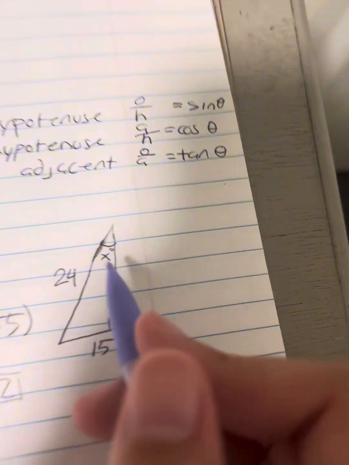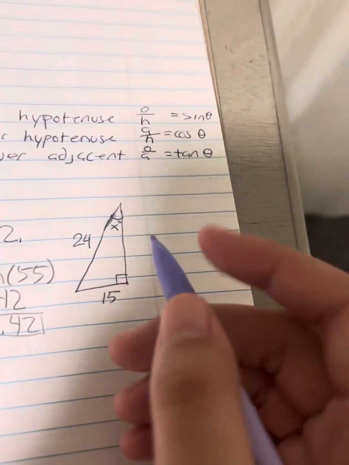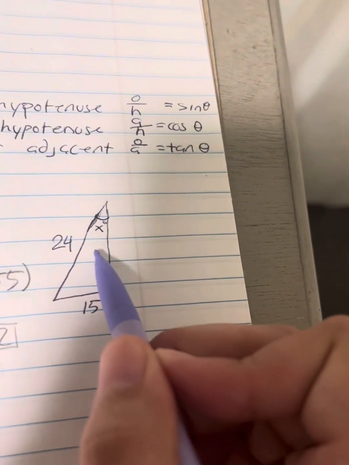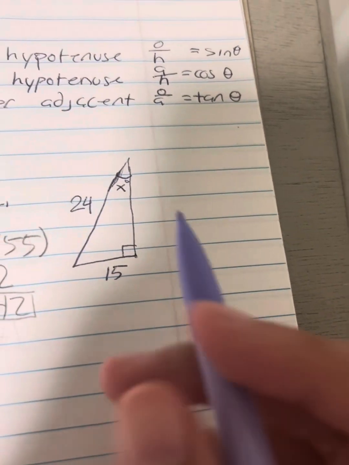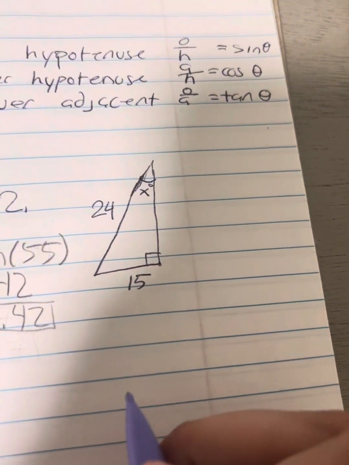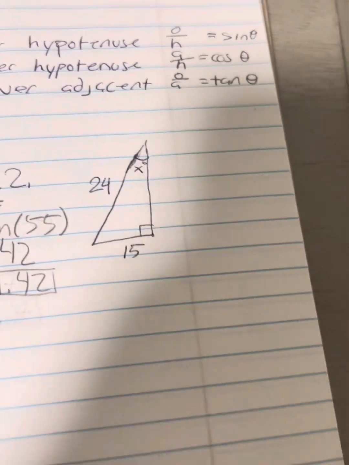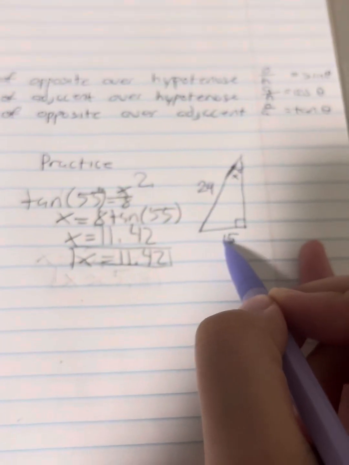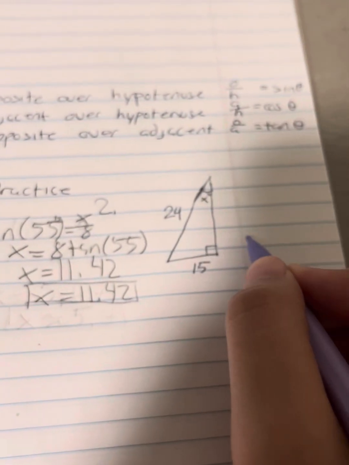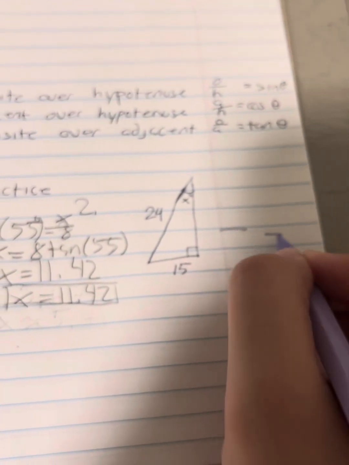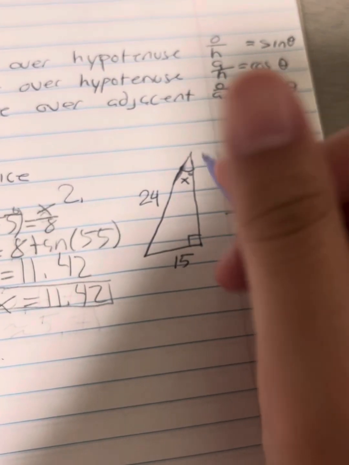And this equation is going to be a little different because we will have to be using inverse ratios, inverse trig ratios, which is arc sine, arc cosine, and arc tangent, which is basically using both side lengths as a ratio to get x.